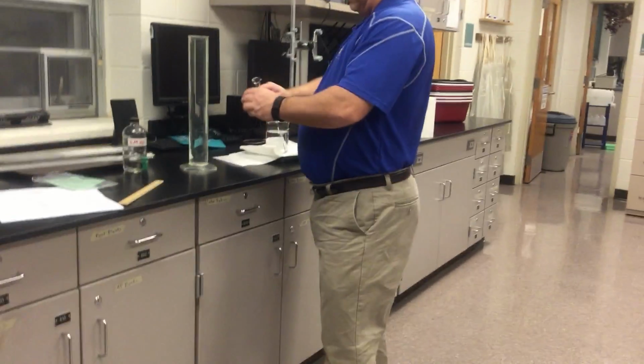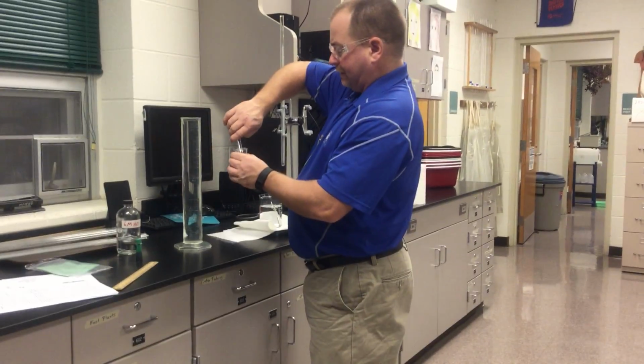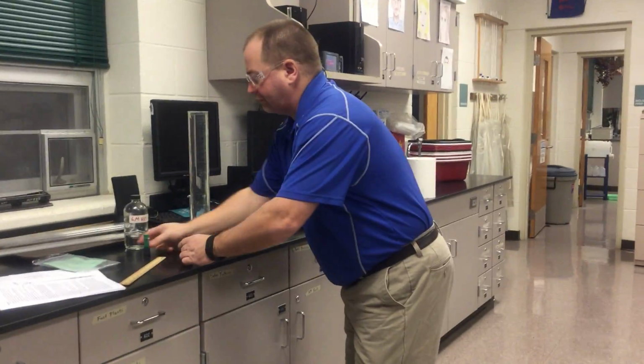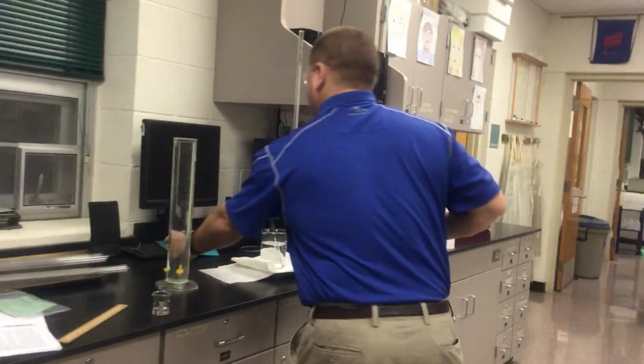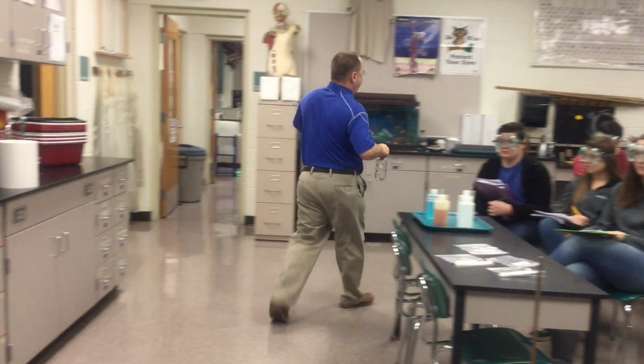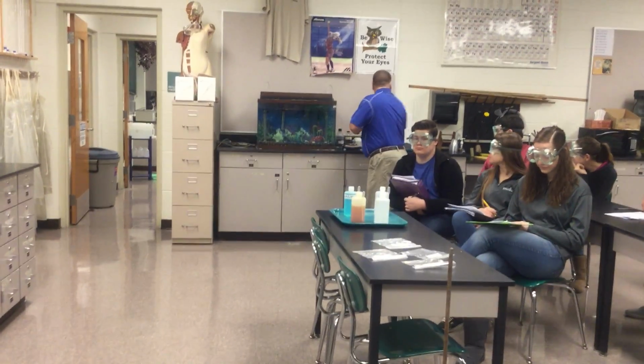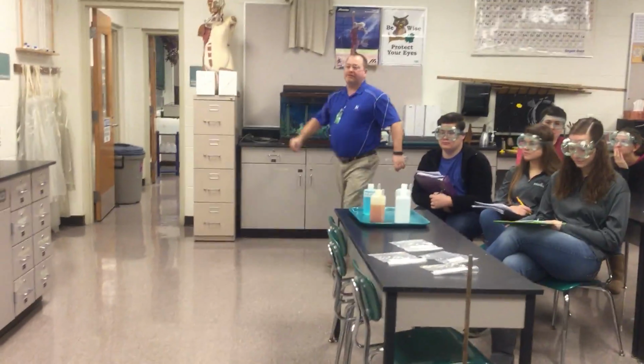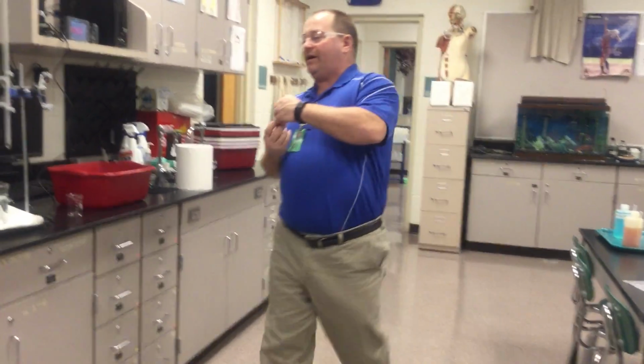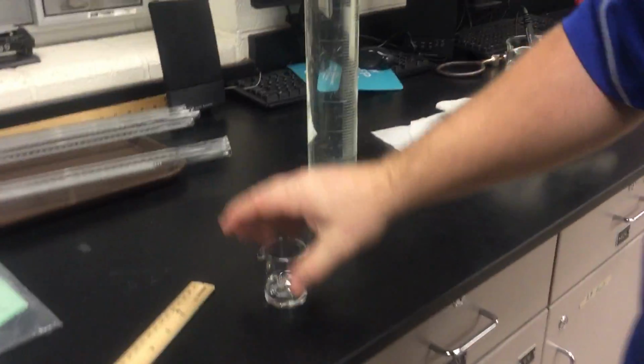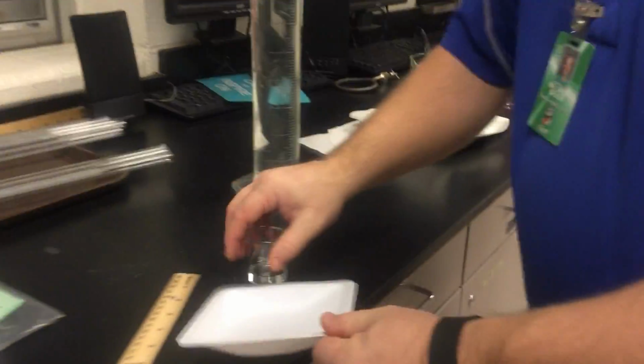Add 3 drops of green food coloring to the acid beaker and note any changes. So, I'm going to put this into my beaker, and I'm going to add 3 drops of green food coloring, and you have to make note of any changes that you see. So Kyle, come in here close so we can get a nice video of this.